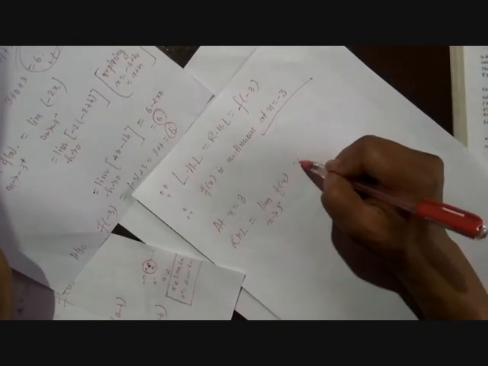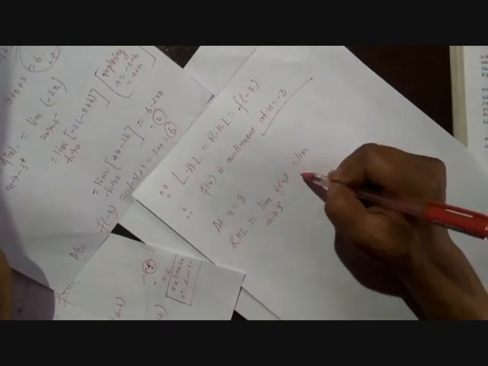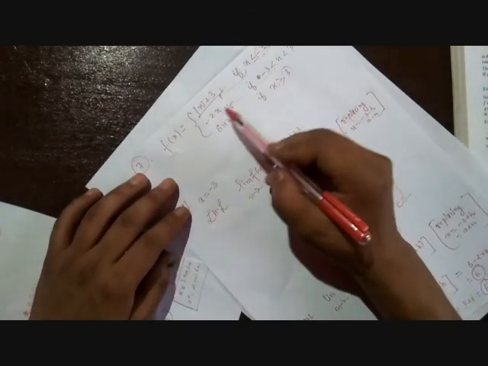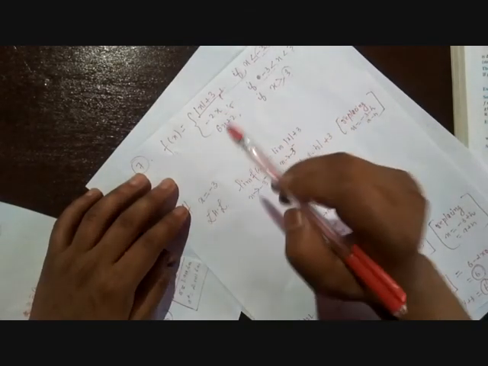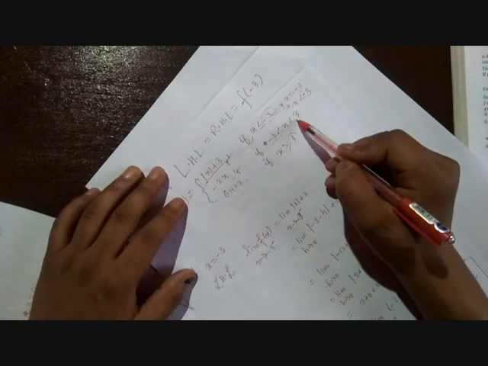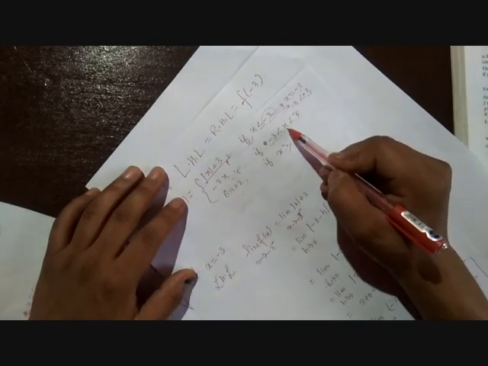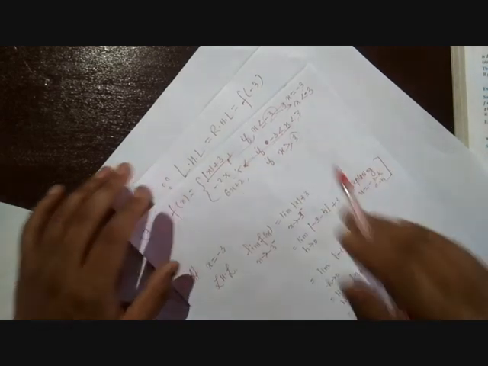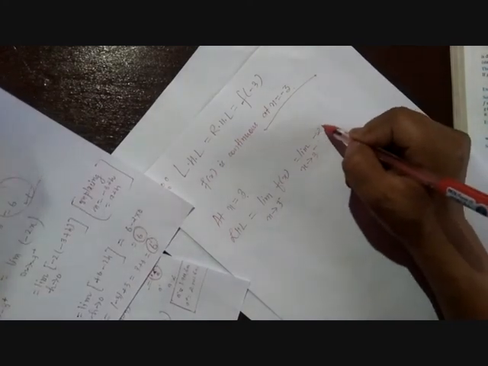Okay, so limit of x tending to 3 minus, you need to check which one is the function, because we have two functions left here, this one and this one. We're checking at the point 3. So if that is 3, the number less than 3 is this one, so you need to make use of this function. So this will be minus 2 of x.